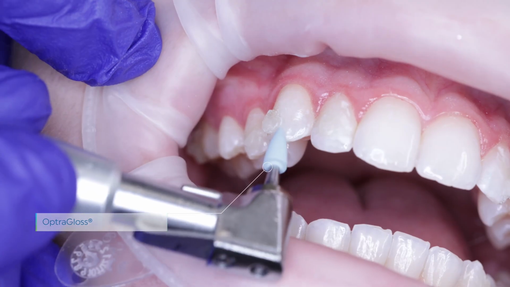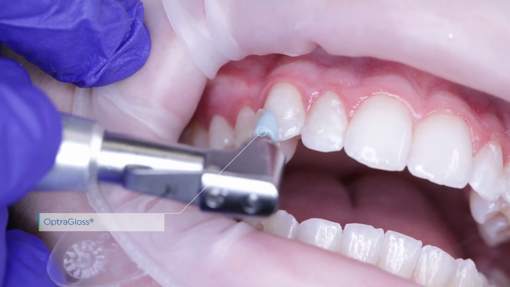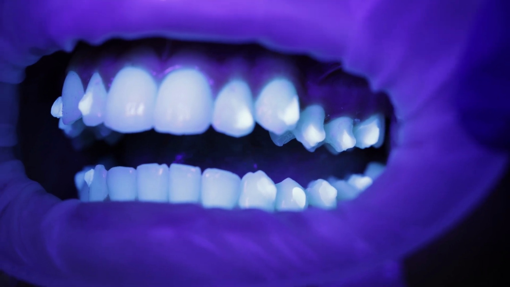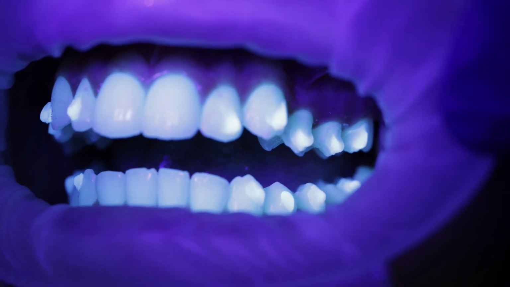We're going to jump to our Optra polishers or Optra gloss. And now I'm going to shine my light. I love utilizing Tetric Evo because of the fact that I have this fluorescence. We're going to shine a black light, and I'll show you where to get it. But you'll have a little black light in your kit, and we're going to shine it in the patient's mouth, and this is what's going to allow us to see where the excess resin is, are there areas maybe where I had excess composite that maybe we did not get off.